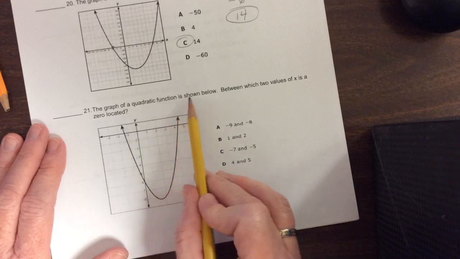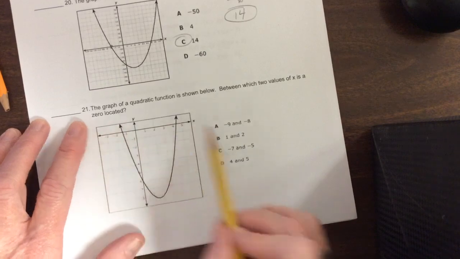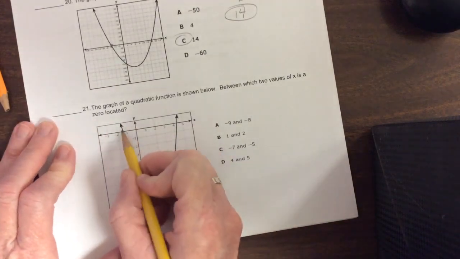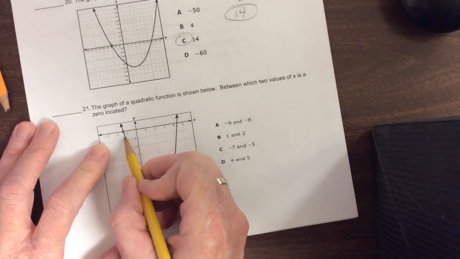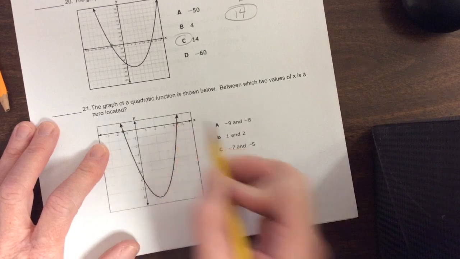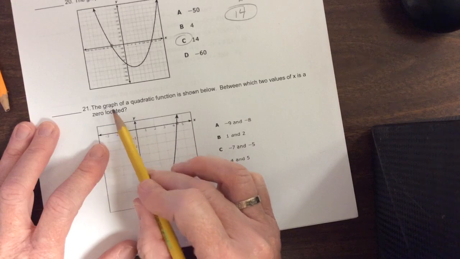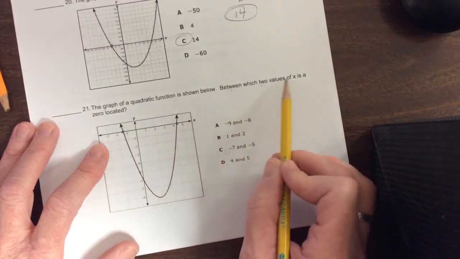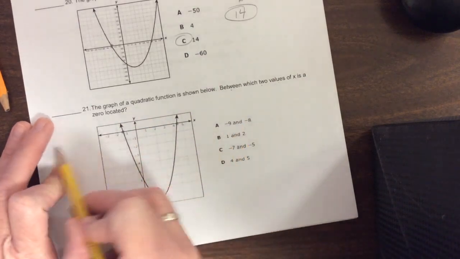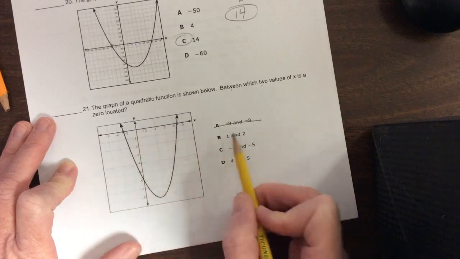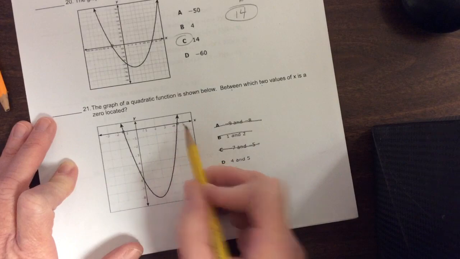The graph of the quadratic function shown below, between the two values of x, has a 0 located where? So we have a 0 here that's right in front of the -1, and then we have one that's right in front of the -4. Okay, they're looking for between which two values of x is a 0 located? Between -9 and 8? Nope. 1 and 2? Nope. -7 and 5? Nope. Between 4 and 5? Yes.